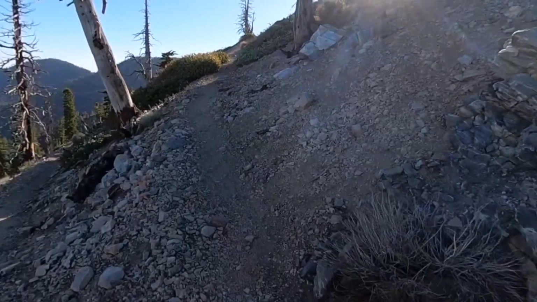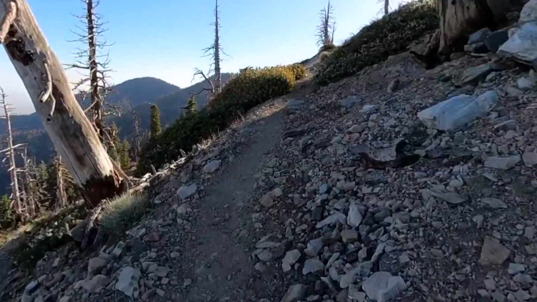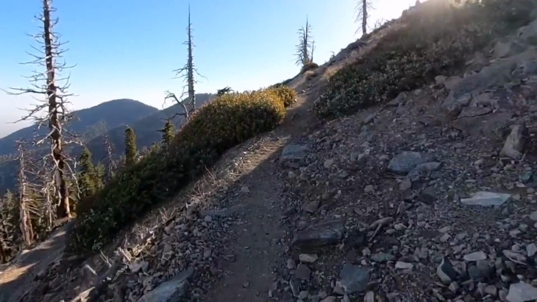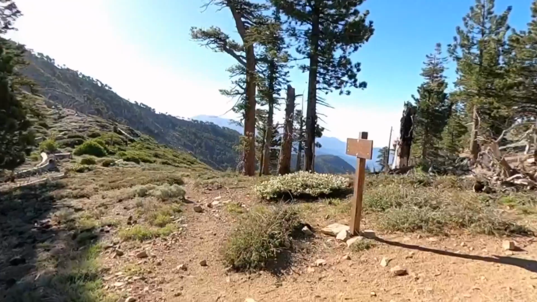And we're going to just continue up the switchbacks here and keep climbing. When we get up to Mount Hawkins, which is our next stop, it'll be the highest point on the hike, and there'll be some ups and downs on the way back, but it's not too bad.